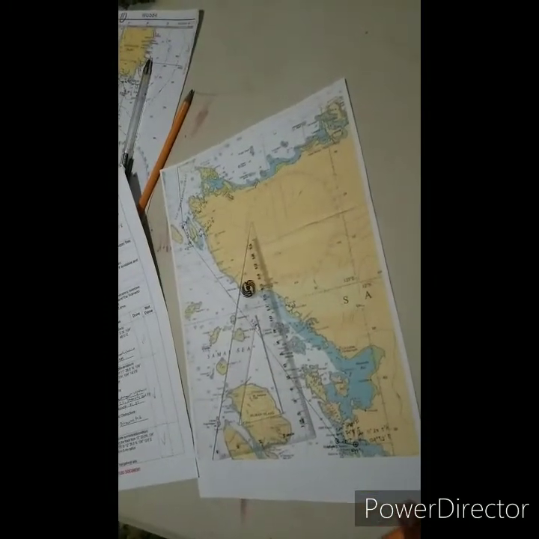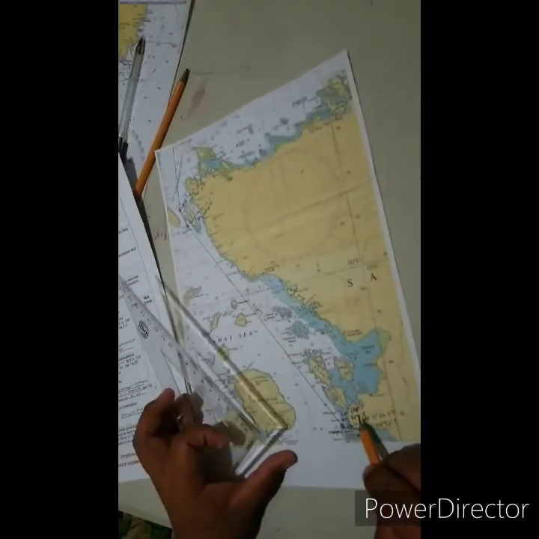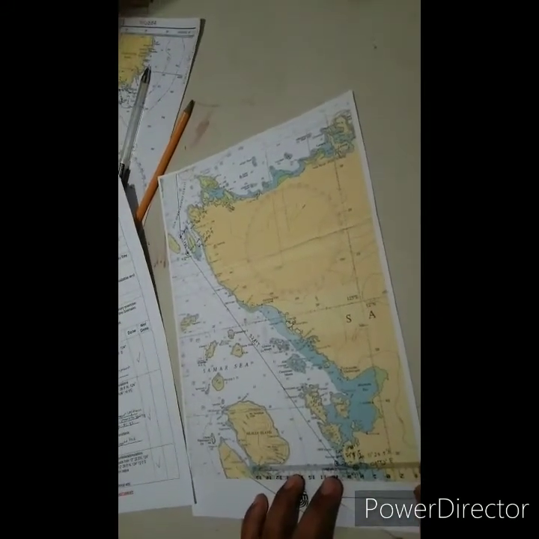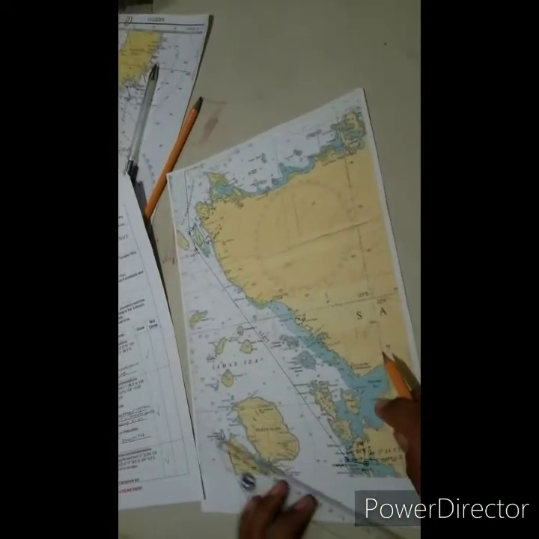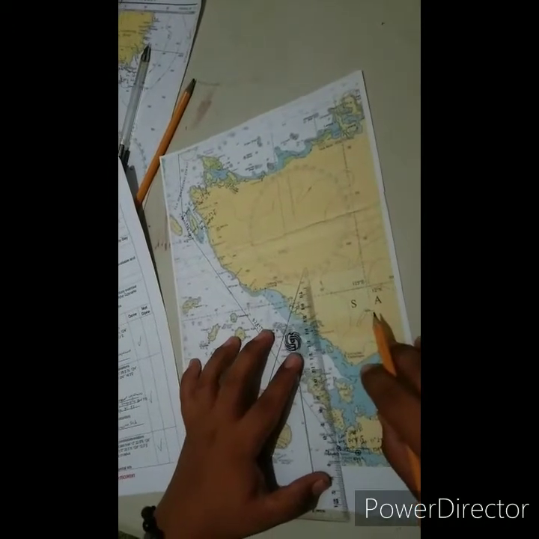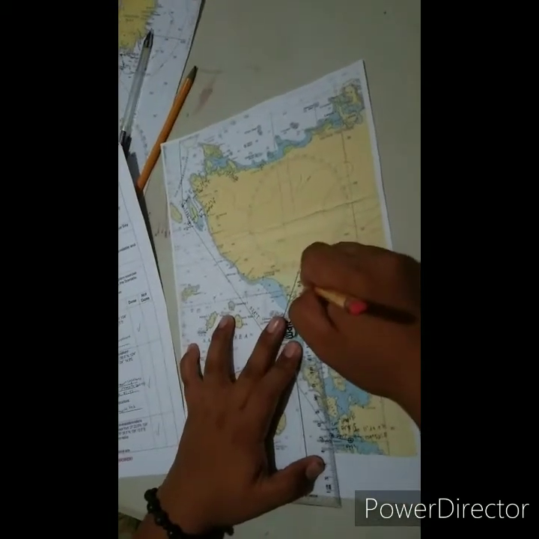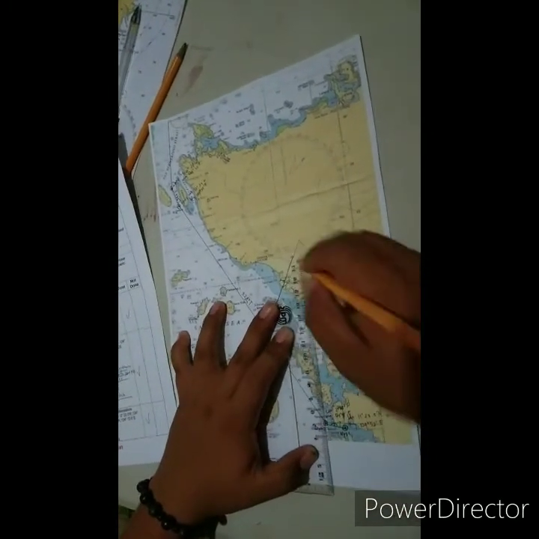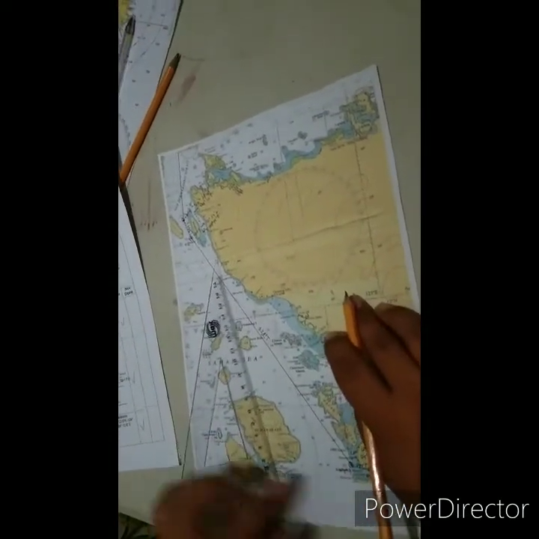With the given coordinates, we must find the latitude, which is 11 degrees and 28 minutes north, and the longitude is 124 degrees and 48 minutes. So we have now our waypoint 2.